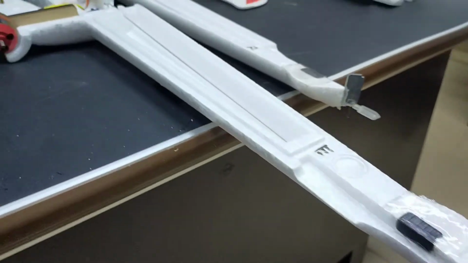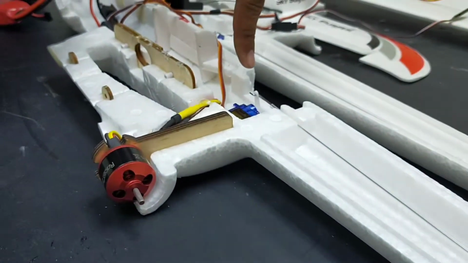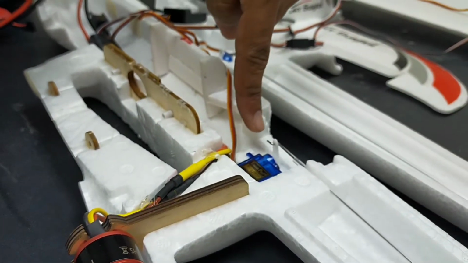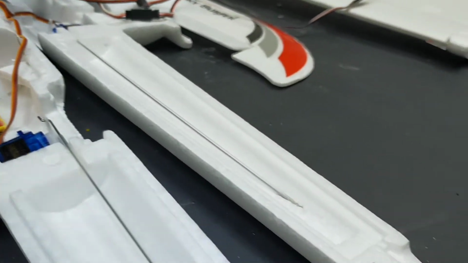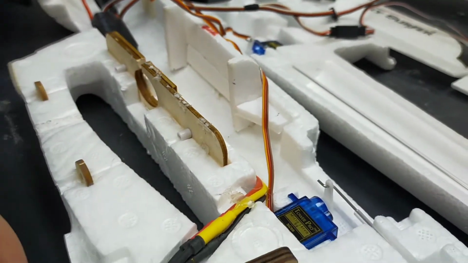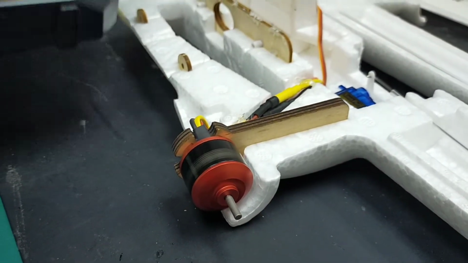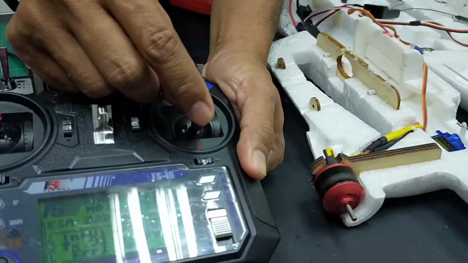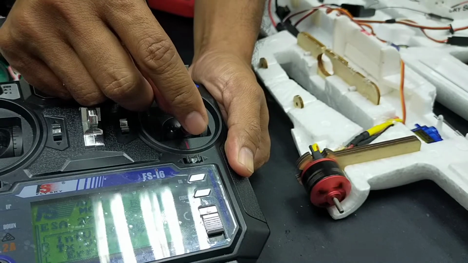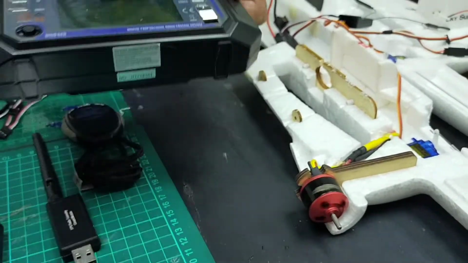This servo moves this shaft. Next is the rudder, move it, and the last one is the throttle. It will run if I increase the stick.